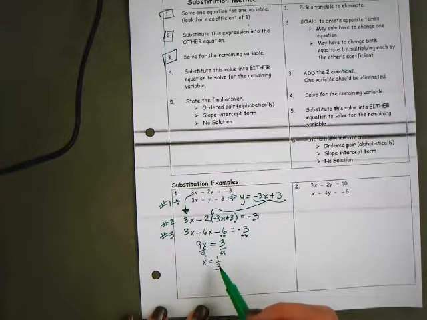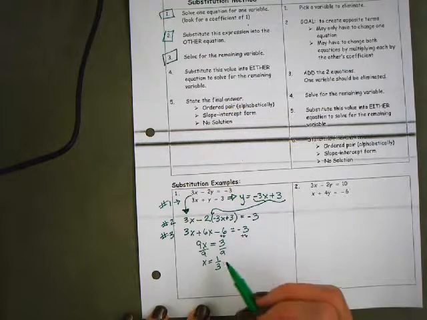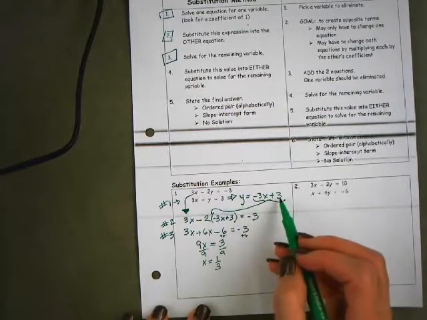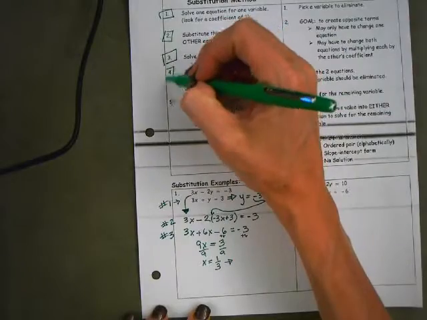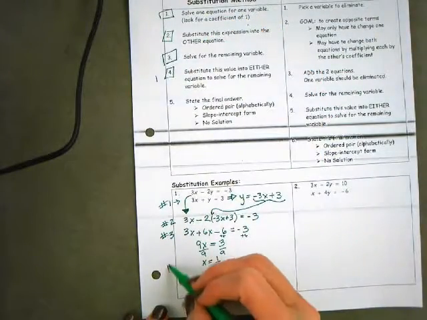Alright, so now that I have what x is, all I've got to do is take that one and plug it in and solve for y. So because I have this x equals 1/3, I'm going to put it into this equation up here. I'm going to substitute it in. So this is number 4.